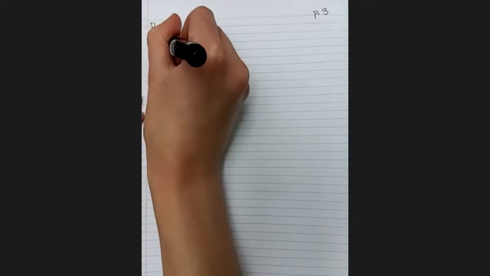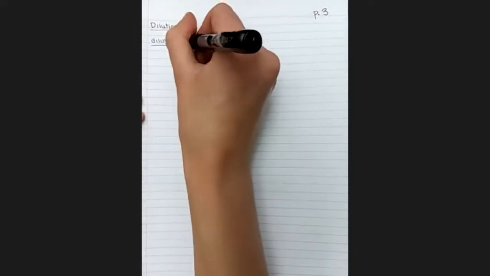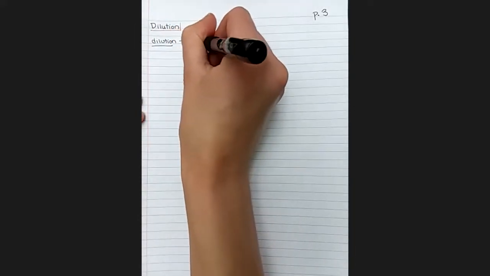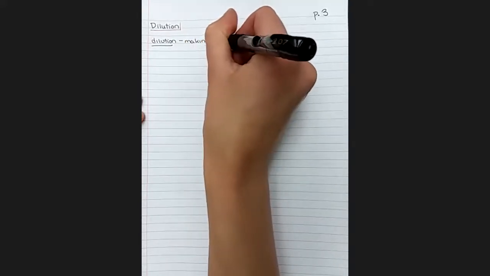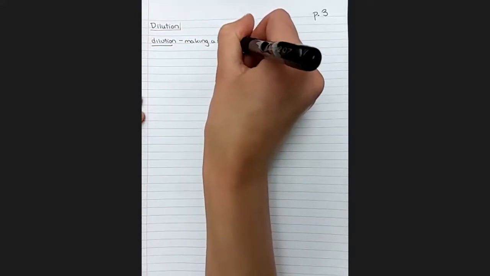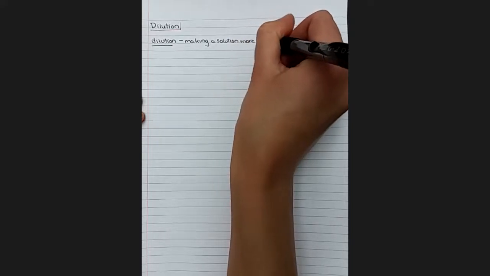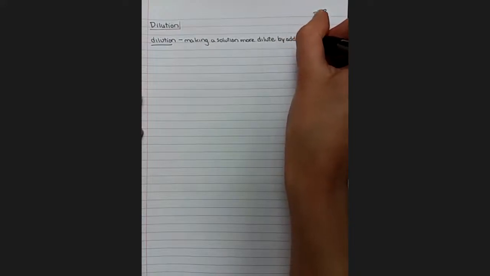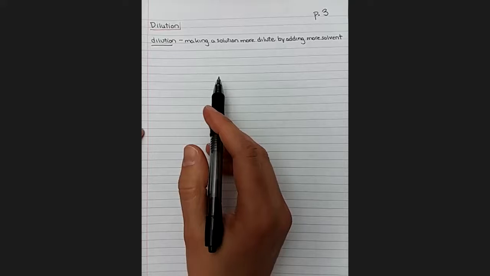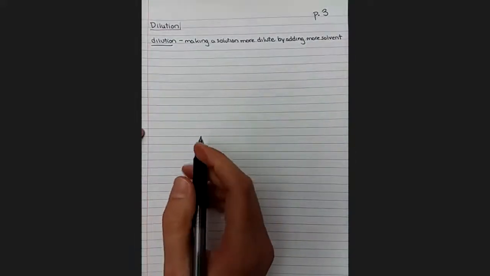So dilution, as it sounds, is making a solution more dilute or less concentrated. And the way we make a solution more dilute is by adding more of the solvent, more of the larger piece. And in our case, our solvent is always going to be water. So we're going to dilute everything we make in the lab in general chemistry by adding water to it.